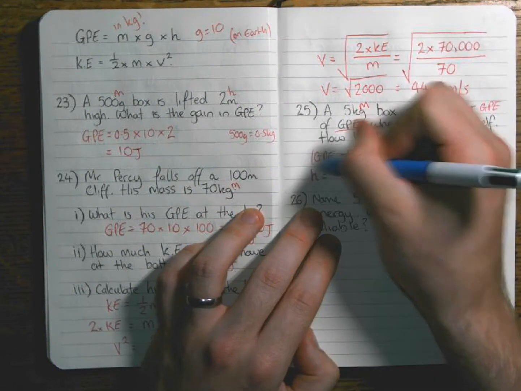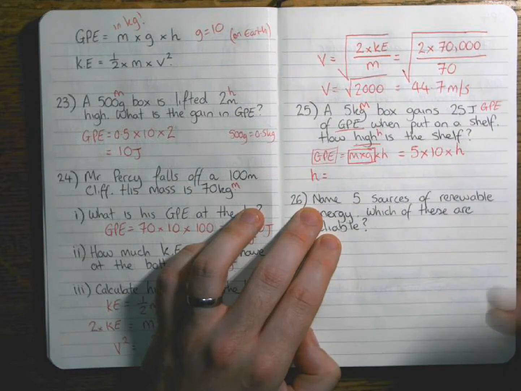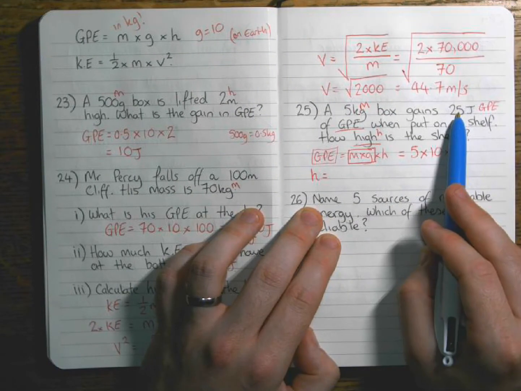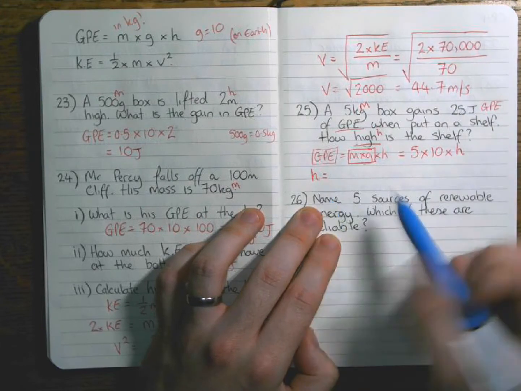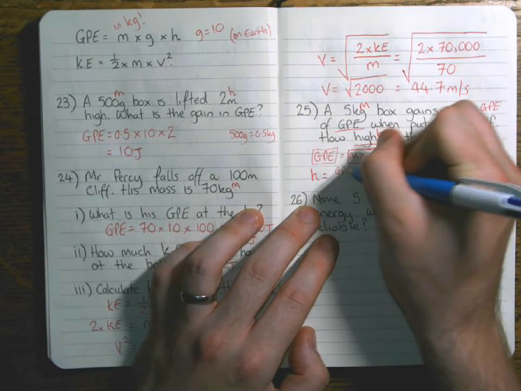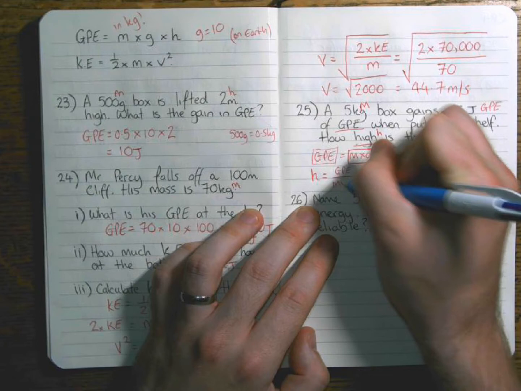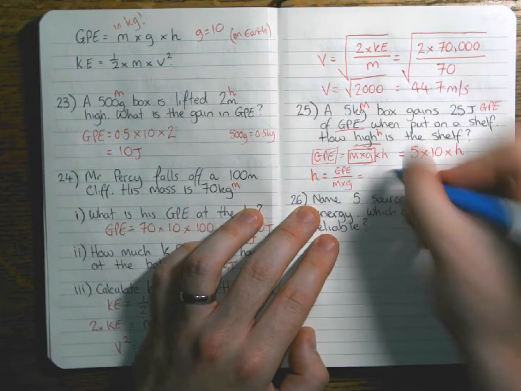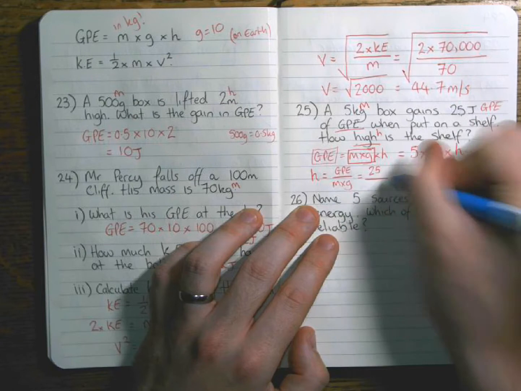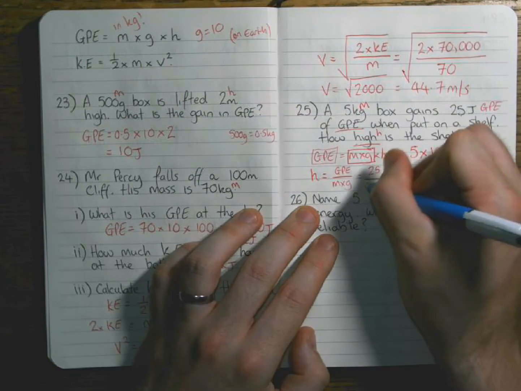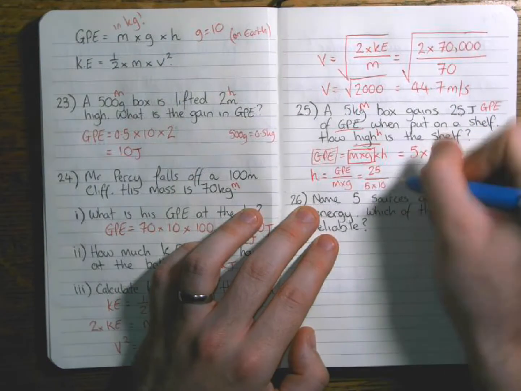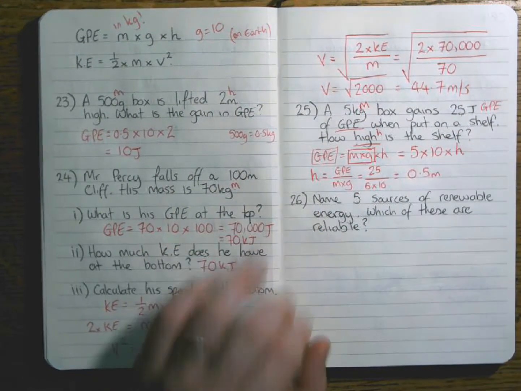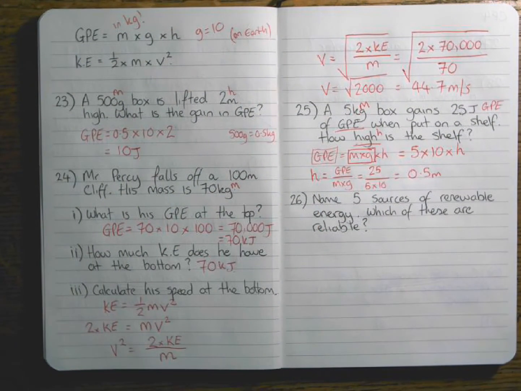Remember that GPE is just one thing. It's just one number. In fact, we're told what that number is. It's 25. So the height is actually going to be the amount of gravitational potential energy divided by the mass times gravity. We had 25 joules of that, and we're dividing it by the mass was 5, gravity was 10, so it's 25 divided by 50. Therefore, the shelf is 0.5 meters high.